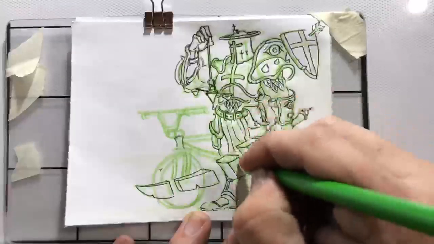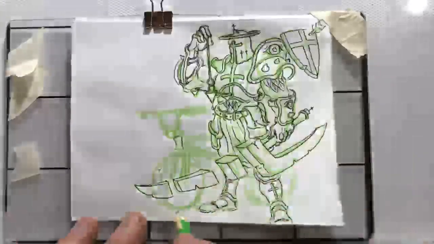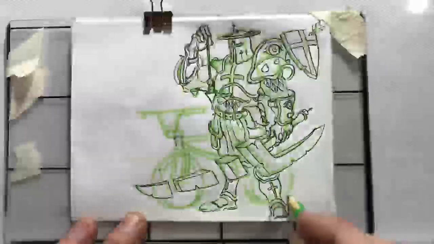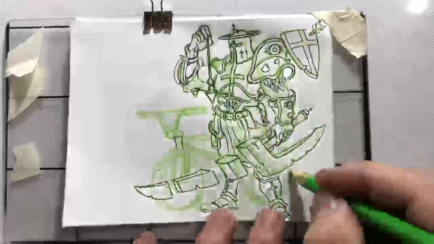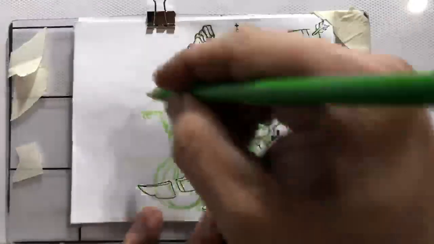Trying to think about this as drawing through the form. I think that actually might work out. Kind of want to draw maybe a raven right here.